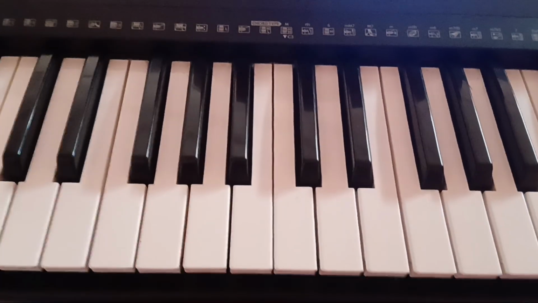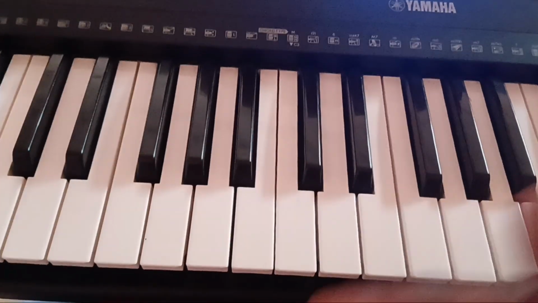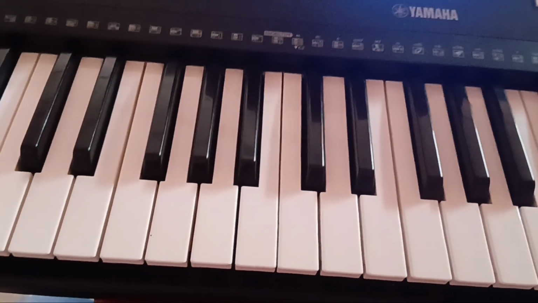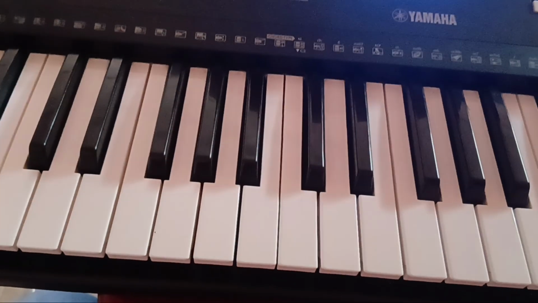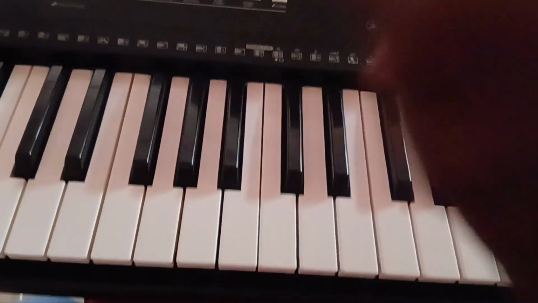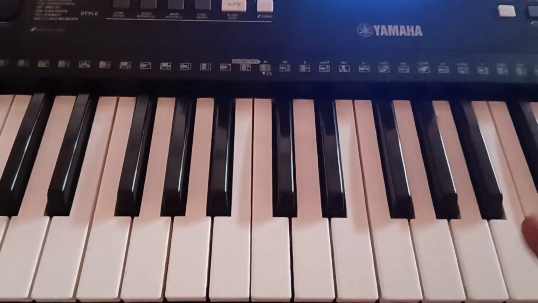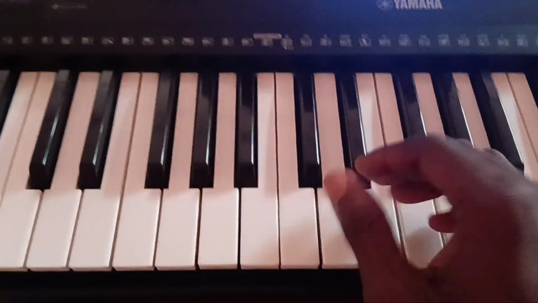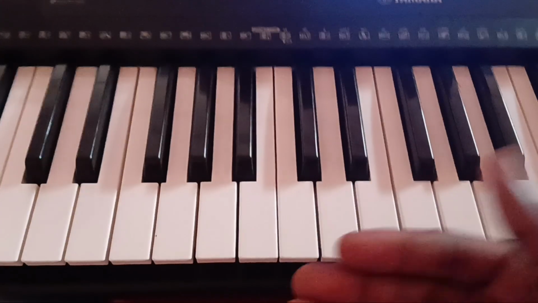So we say the formula for a major chord is 4/3. Then the minor chord formula is 3/4. The major chord formula is what? 4/3. And the minor chord formula is 3/4. So we said we want to find a C chord. I'm doing it again for you to grab it.